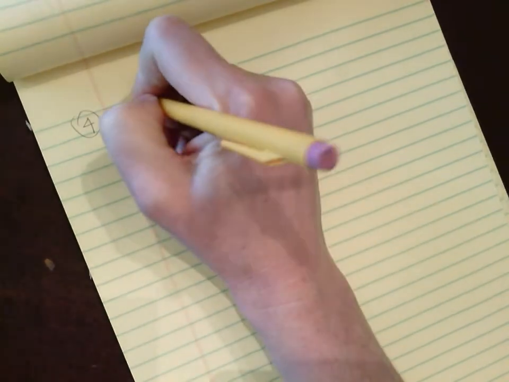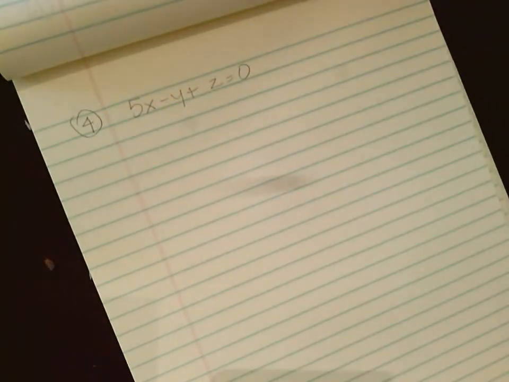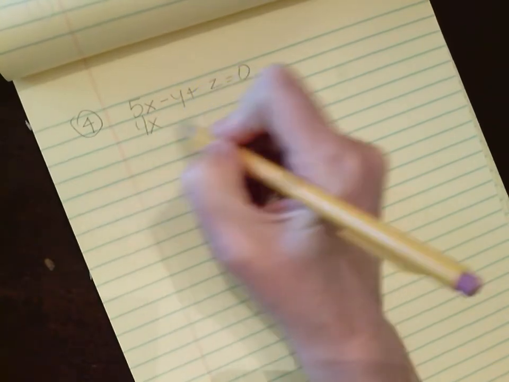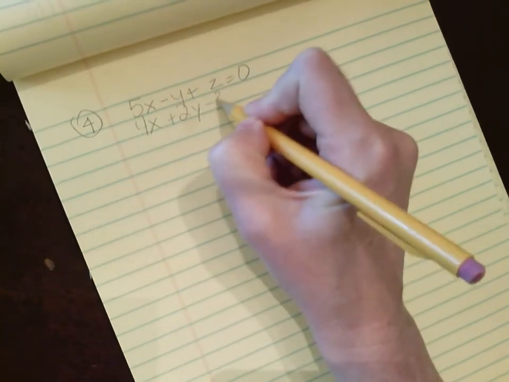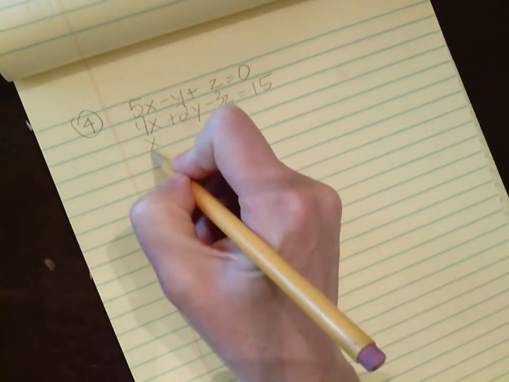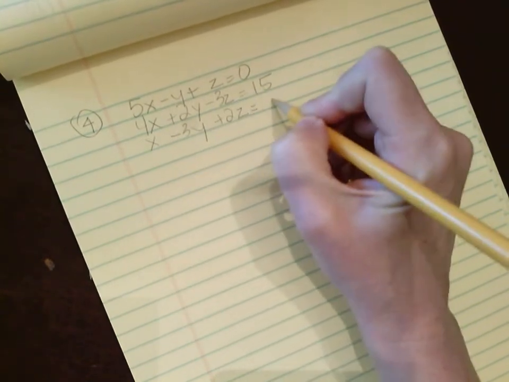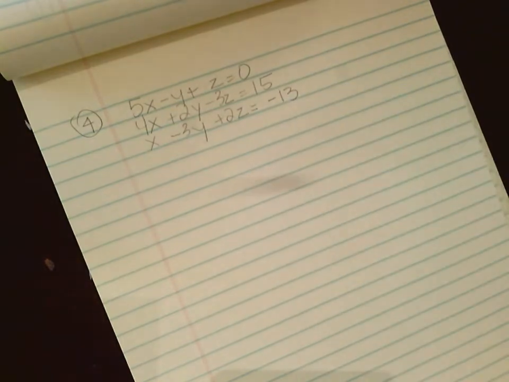It's going to say solve the system of equations. It'll look like this. There's the first equation. There's the second equation. And there's the third equation. So what we're going to do is find out what x, y, and z all equal by using the elimination method.